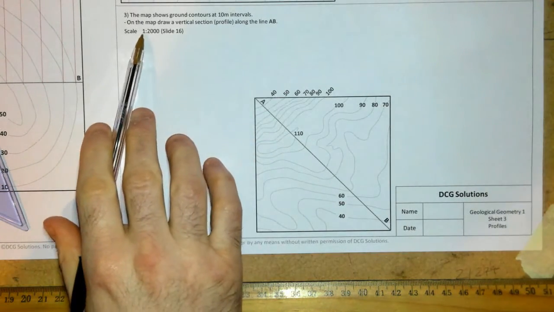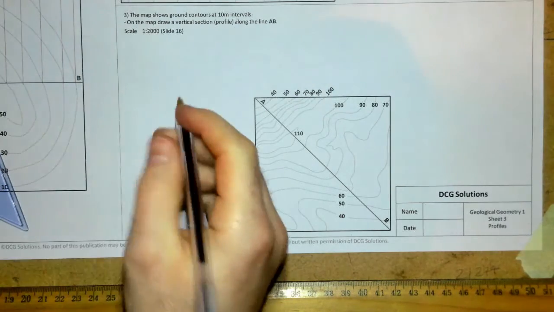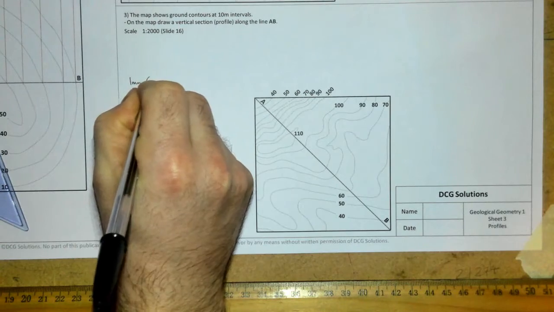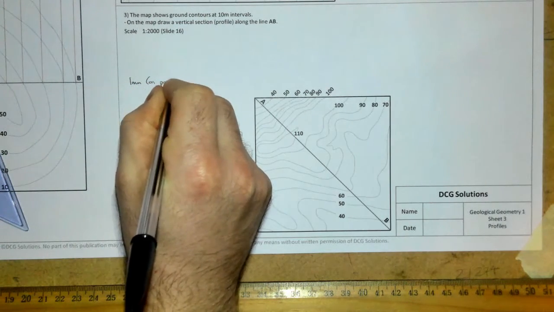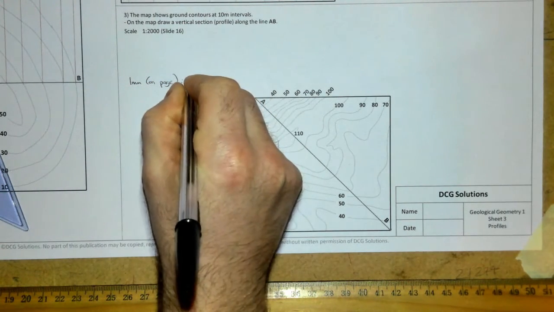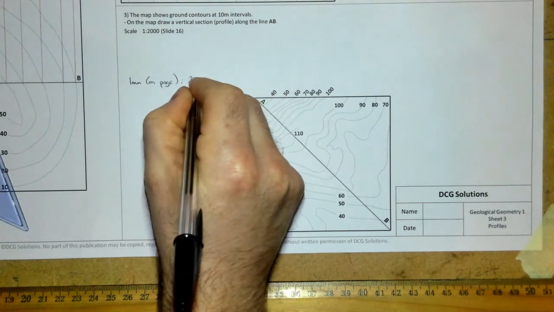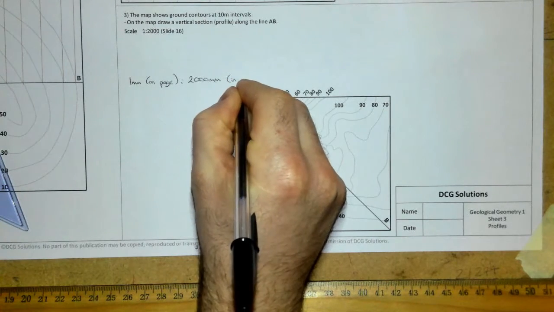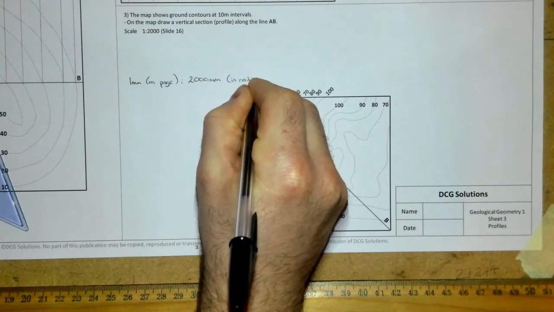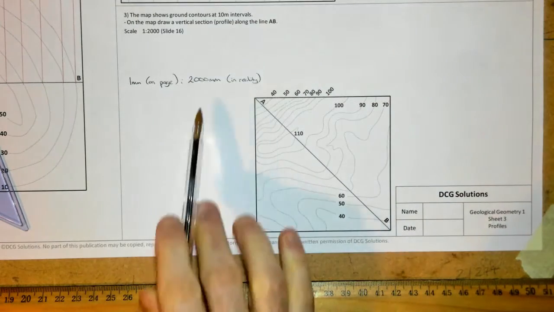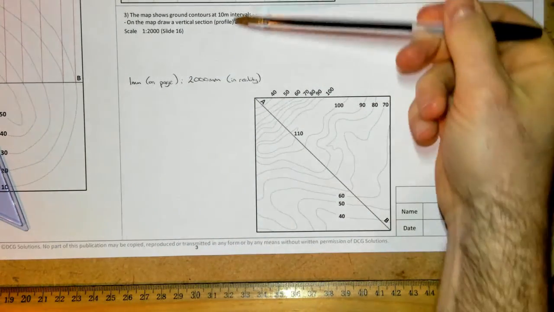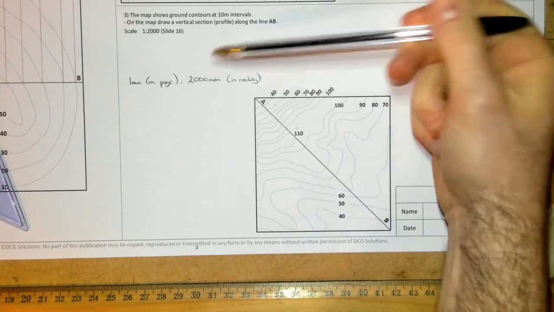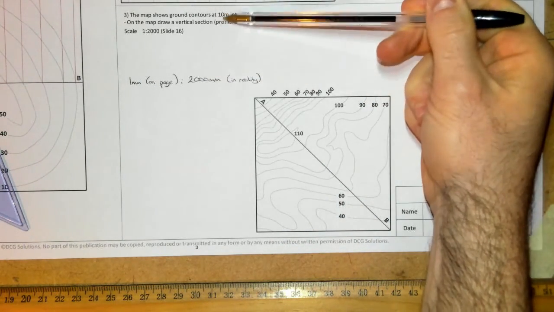Now what we next need to do as always is work out our measurements going upwards. So 1 meter, our scale is 1:2000. That means 1 millimeter on our page is to 2000 millimeters in reality. So we know 2000 millimeters is equal to 2 meters, and we know the gap is 10 meters, so we need to work up from 2 to 10.